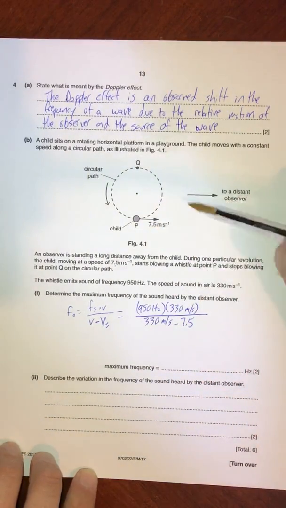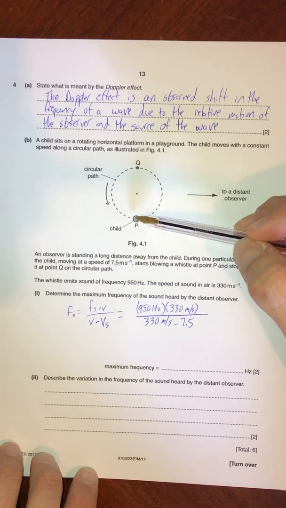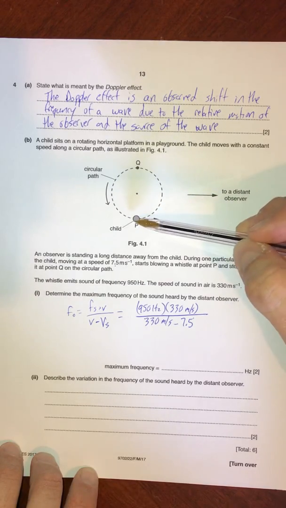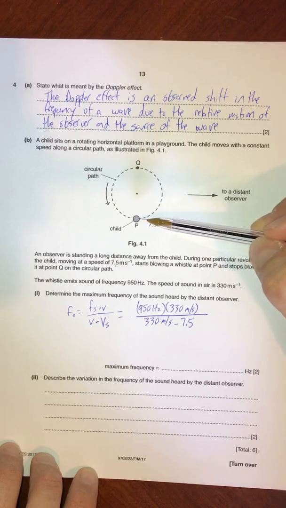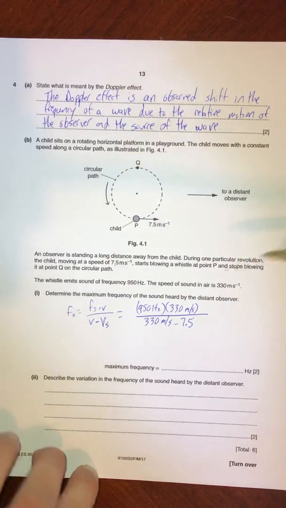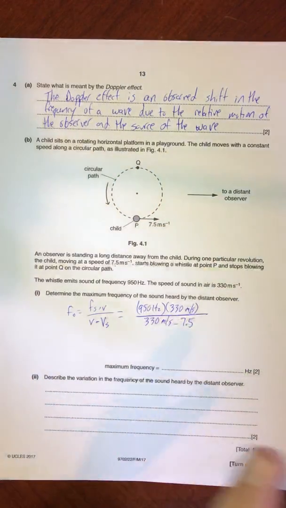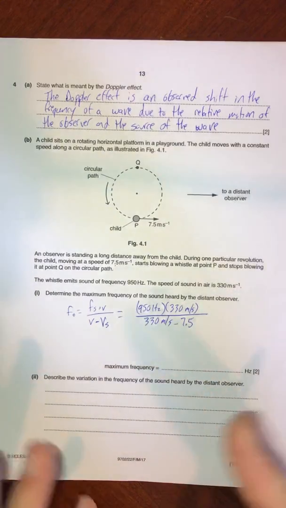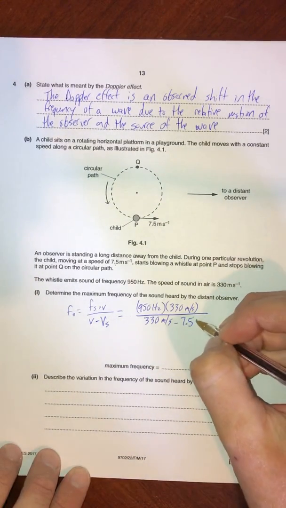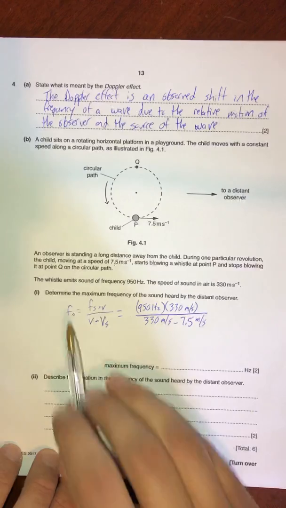So remember that the Doppler effect is because as this whistle is emitting waves, the child is moving, sort of catching up to the waves. And so as those waves are emitting, they're catching up to the waves that have already been put out, and so they're going to be observed as closer together or higher frequency.